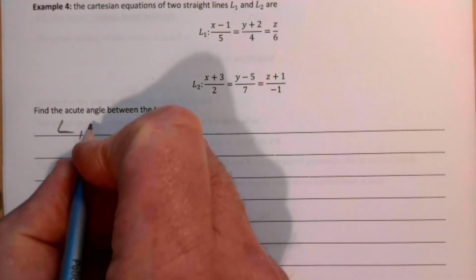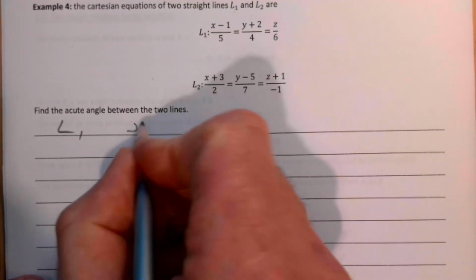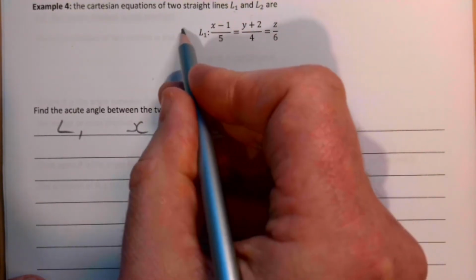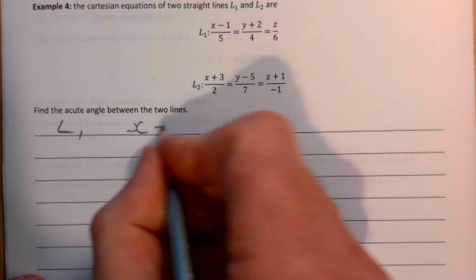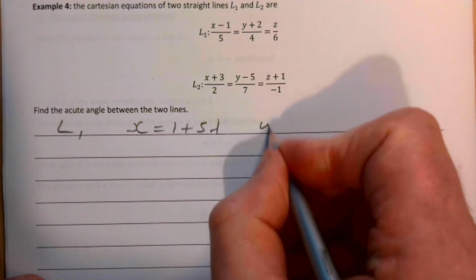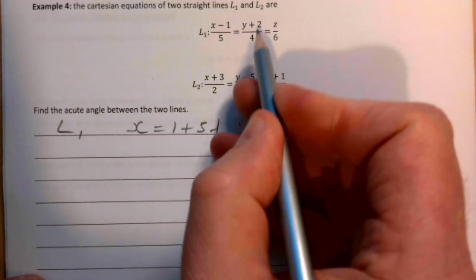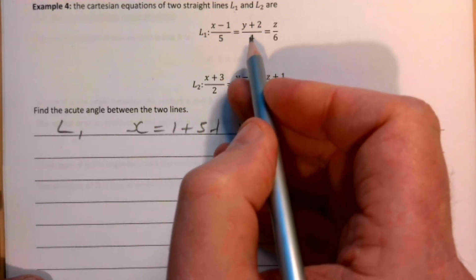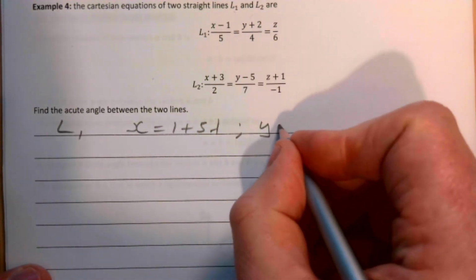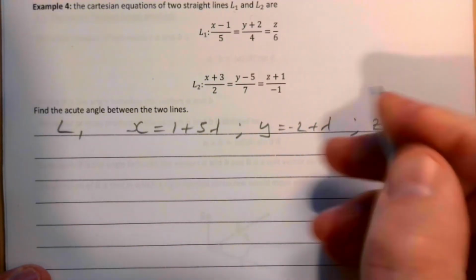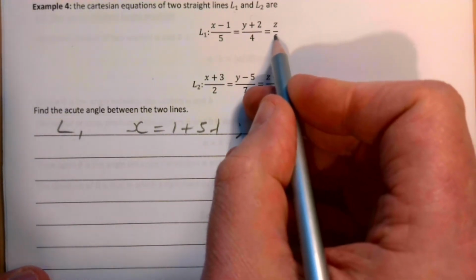So L1, the x, remember these are all equal to lambda, so that's lambda. So times by 5 will give me a 5 lambda plus 1. So it's 1 plus 5 lambda. For y, times by 4 lambda, and then minus 2. So it's minus 2 plus 4 lambda. And then z, it's just going to be 6 lambda.